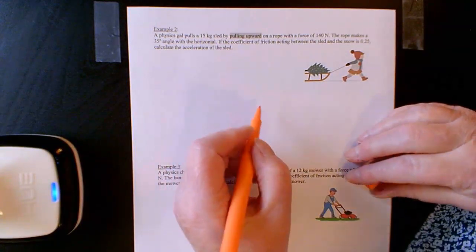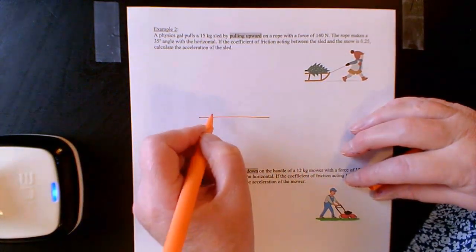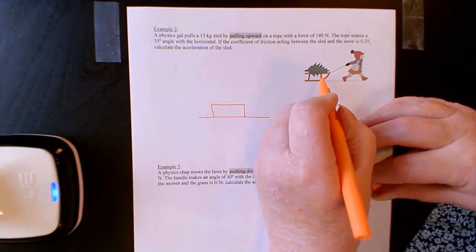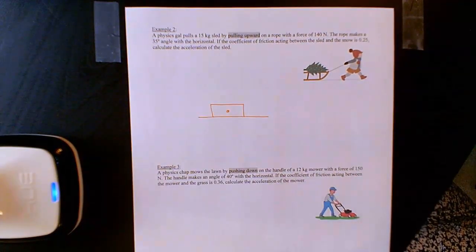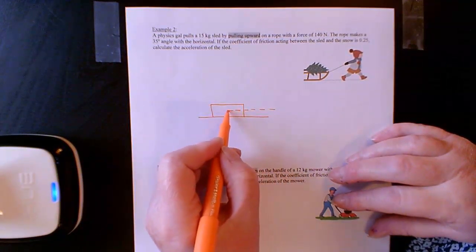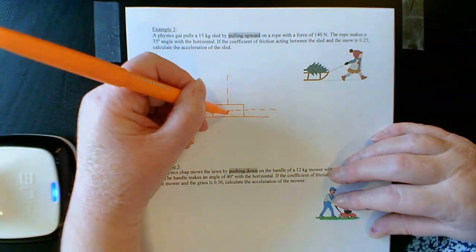So this time, I'm going to draw a rectangle that stands for the sled, and then I'm going to turn it into a point mass. So I'm turning the sled into a point mass, and I'm going to sketch my XY grid again, just so I have it ready to go.